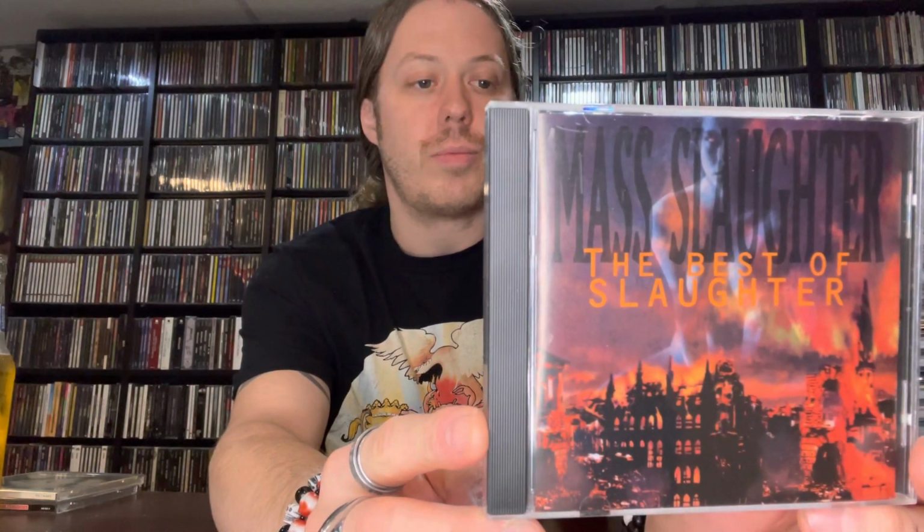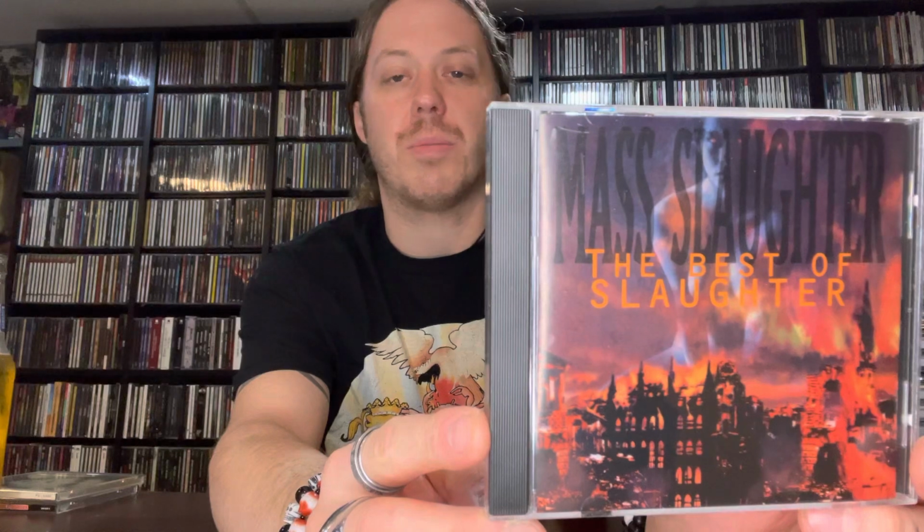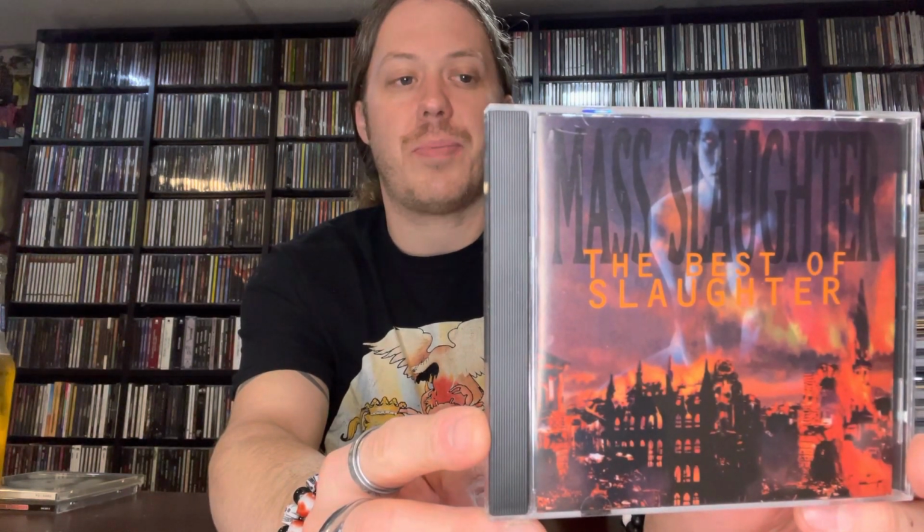Next up, a CD by Slaughter, the 80s hair metal band, not the death metal band. This is Mass Slaughter, the best of Slaughter. I think I own about 2 studio albums from Slaughter. Again, I picked this up for $1. It has 18 tracks on it. Basically, it's everything from their first 2 albums, and I believe 2 live tracks on here. So nothing really rare on there, but whatever. It's $1, added to their collection.